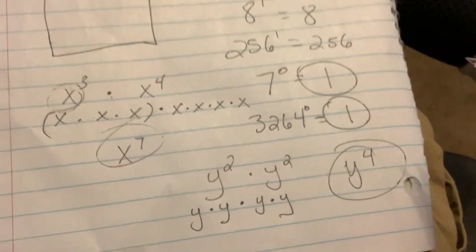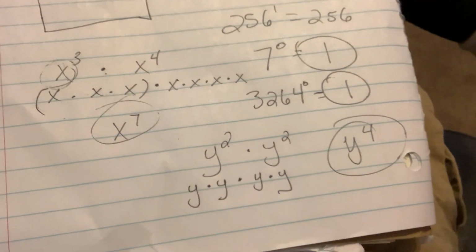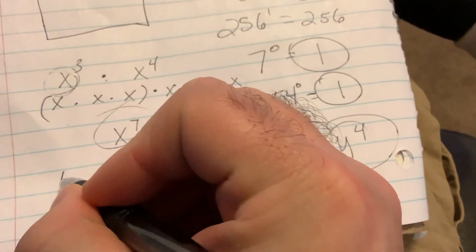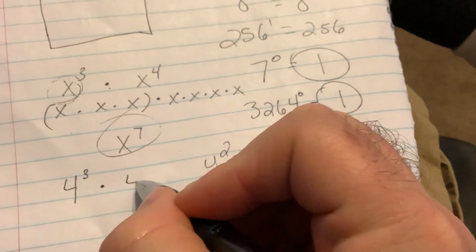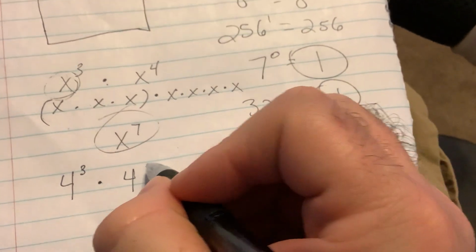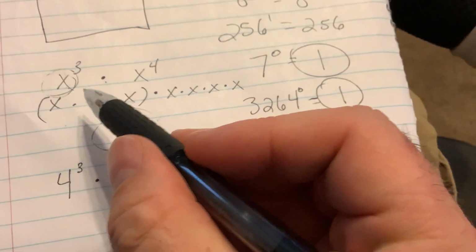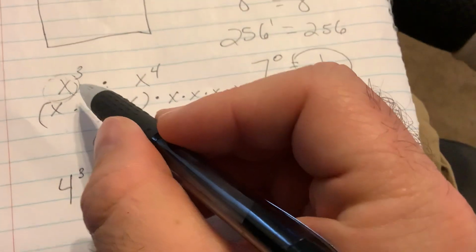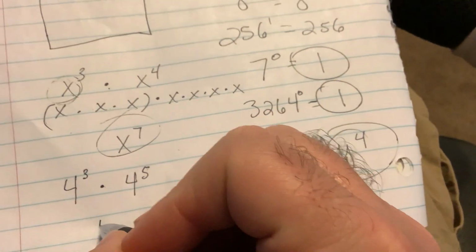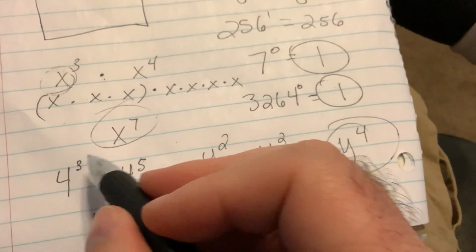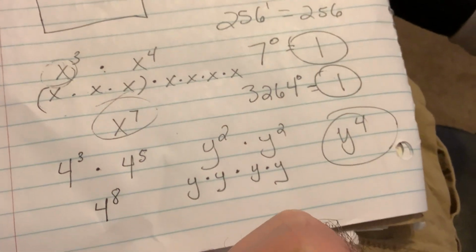Well, let's use numbers now. That's why I didn't want to start with numbers, but I want to show you we're doing the same thing. So let's say I take 4 to the third times 4 to the fifth, okay? Well, let's do the same thing we did here. Keep the same base. What's the base in this case? Not x, it's 4. So keep that 4 and just add these exponents, and it's to the 8th.